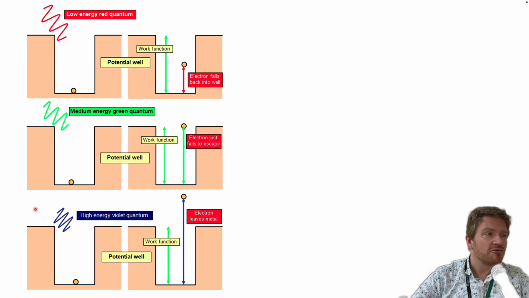Alright, so what's actually really happening when we are releasing these electrons? What we say is we imagine that the electron is living in something called a potential well. In other words, it's stuck in a hole, and it's stuck on this metal. If you think about what we classically know about electrons, that makes sense.